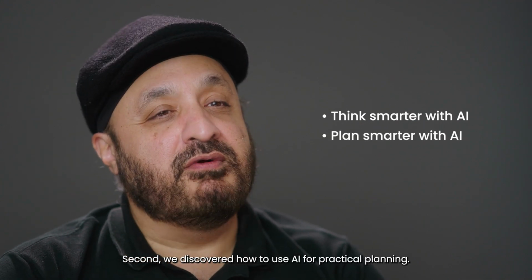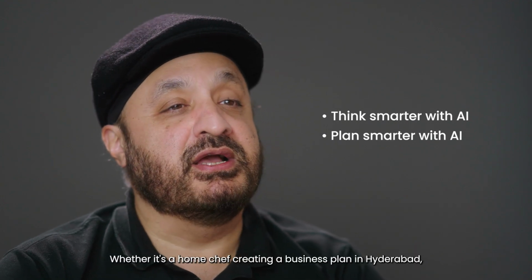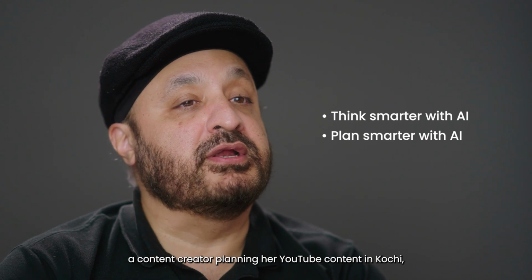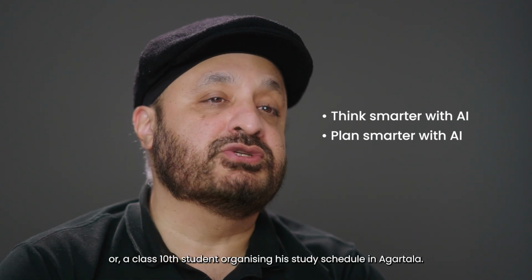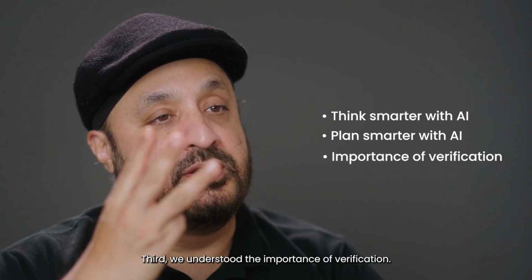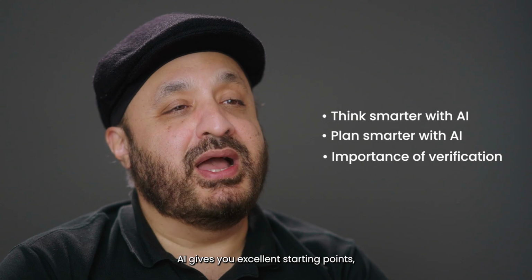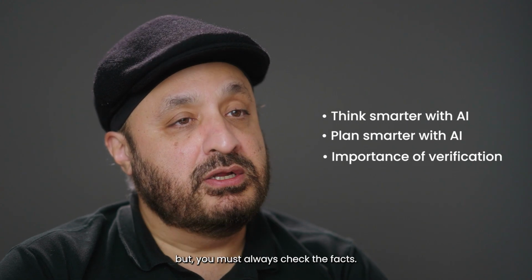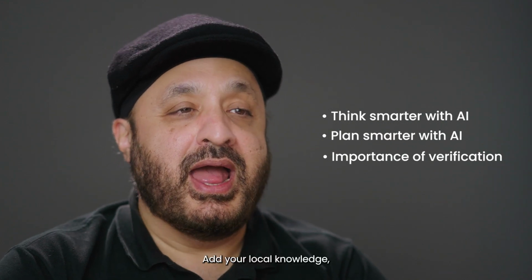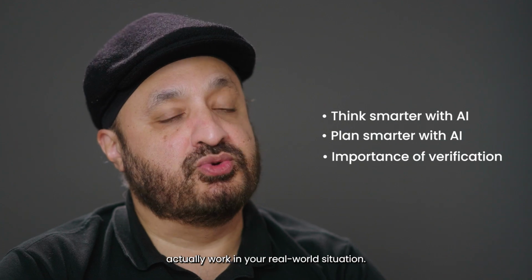Second, we discovered how to use AI for practical planning. Whether it's a home chef creating her business plan in Hyderabad, a content creator planning her YouTube content in Kochi, or a standard 10th student organizing his study schedule in Agartala. Third, we understood the importance of verification. AI gives you excellent starting points, but you must always check the facts, add your local knowledge, and make sure that the suggestions actually work in your real-world situation.